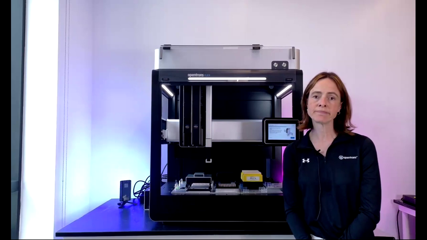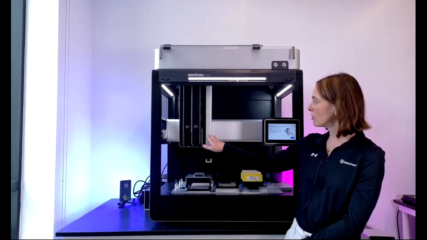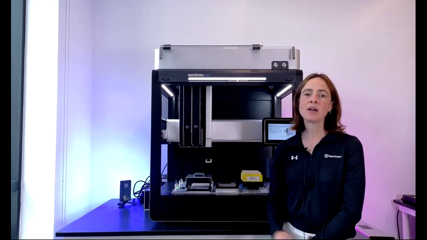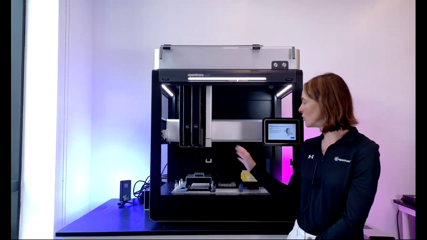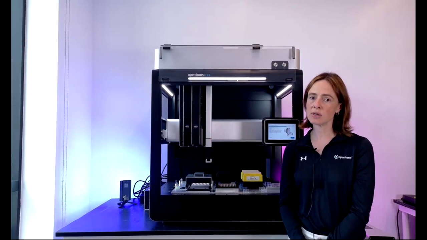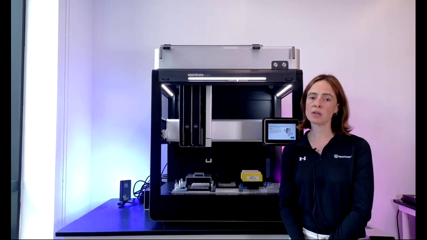And as I mentioned, we've got the gripper on the right-hand side or left-hand side, depending on how you're looking at it, of the pipettes, which can move tip racks and plates across the deck and into the trash bin at the back.